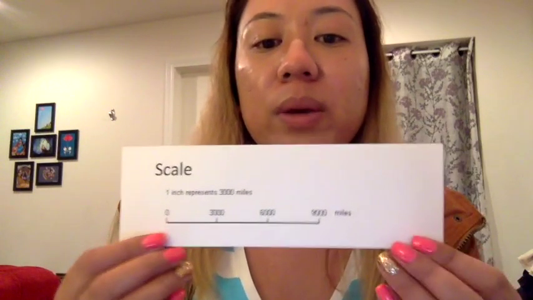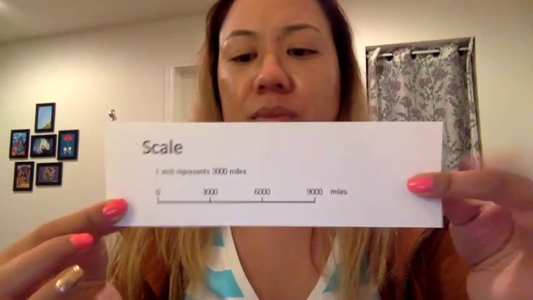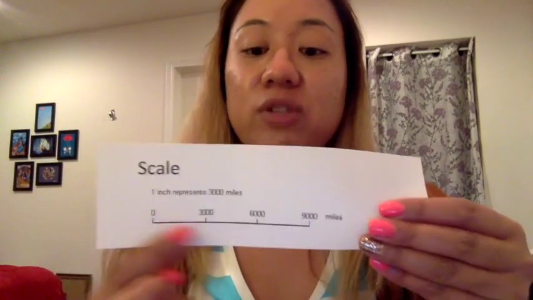Now, this scale is a little bit different, right? It's similar to the one that he used, right? It says 1 inch equals 3,000 miles. And so what we would do, and we're going to learn about this later on, is we would take our ruler. Now this one's going to be a little different because this obviously isn't 1 inch, but we would take our ruler and we're going to measure. It says 1 inch is 3,000 miles. So 2 inches would be 6,000 miles, 3 inches would be 9,000 miles, and so on.